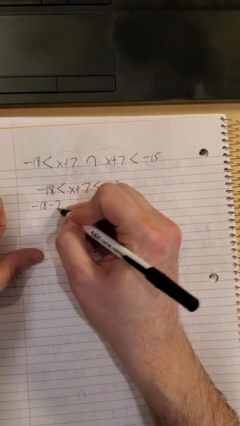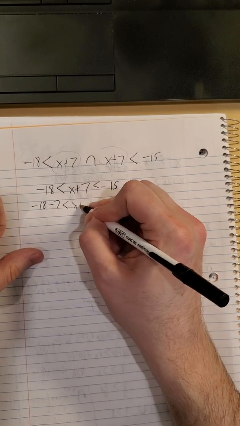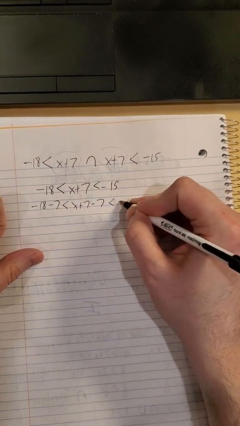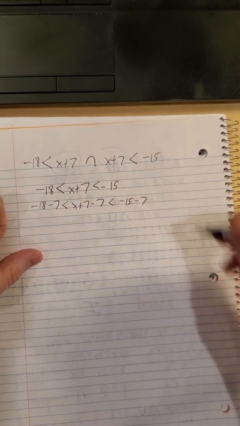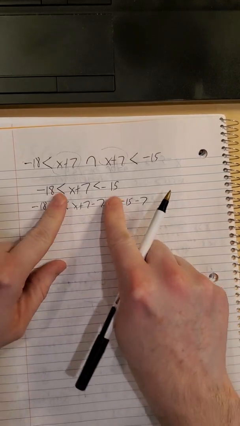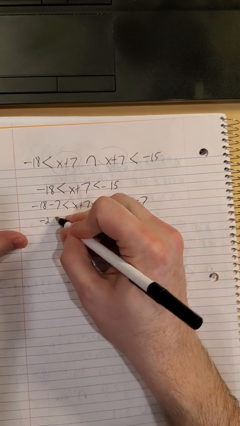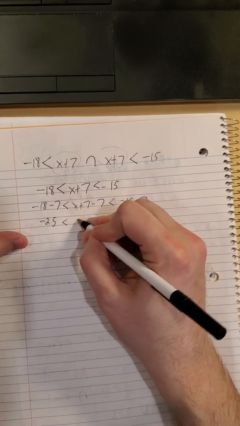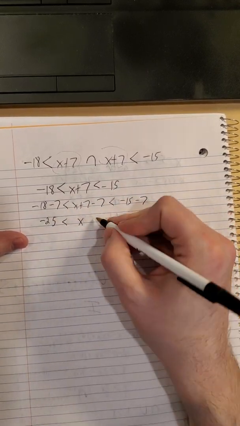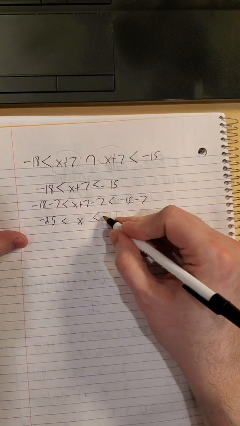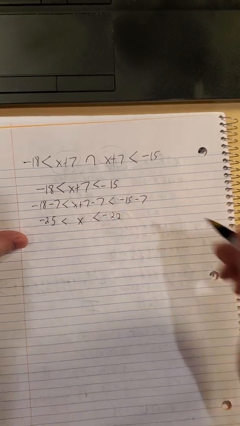So -18 minus 7 less than x plus 7 minus 7 less than -15 minus 7. And we can add or subtract all we want. These inequality symbols don't move. So -25 is less than x plus 0 turns into an x, which is less than -22.